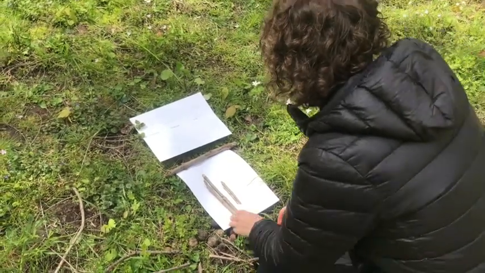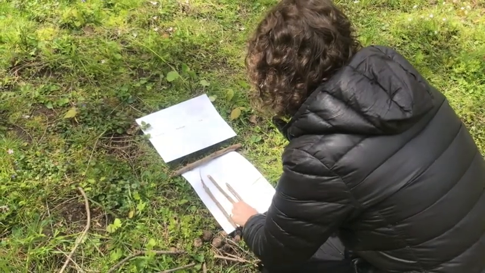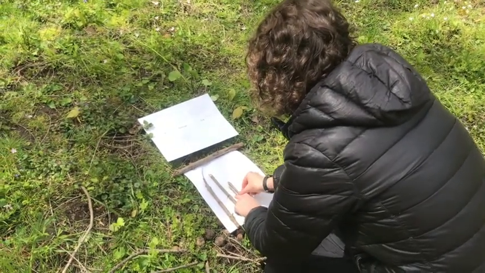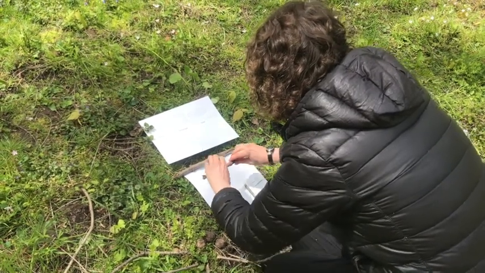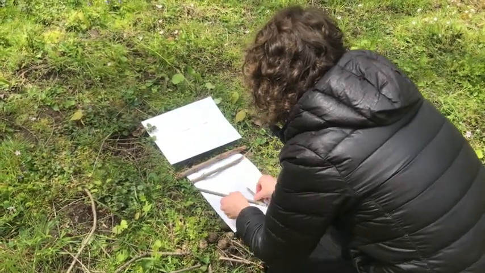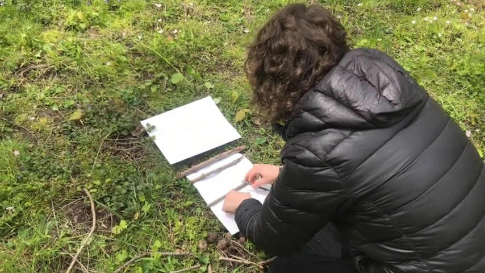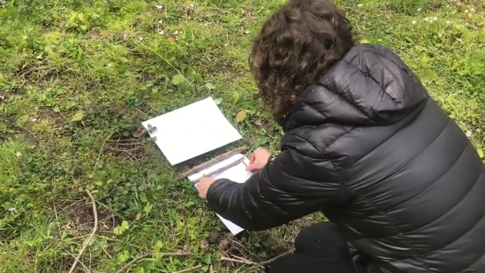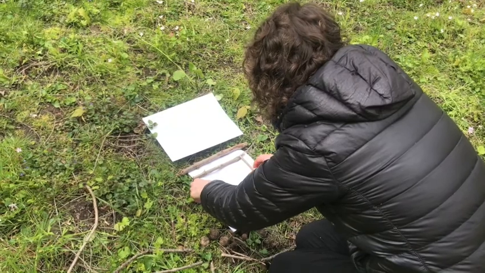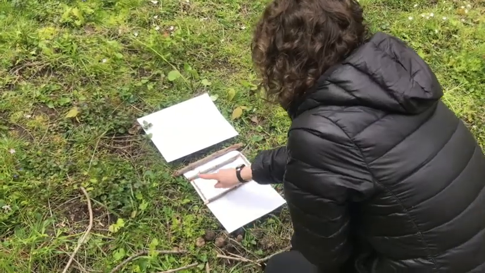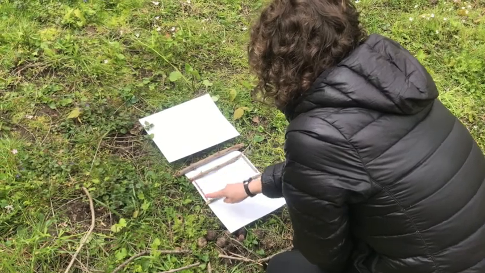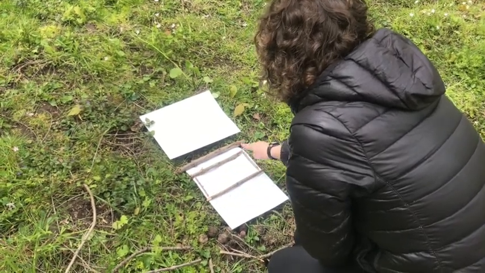Next, I made a rectangle, so I collected 2 long sticks and 2 short sticks. I positioned the sticks so that the 2 long sticks were at the top and bottom and opposite each other, and the 2 short sticks were on the sides opposite each other. I double-checked my work by counting the corners. 1, 2, 3, 4.